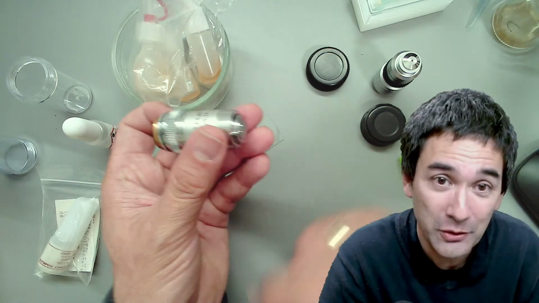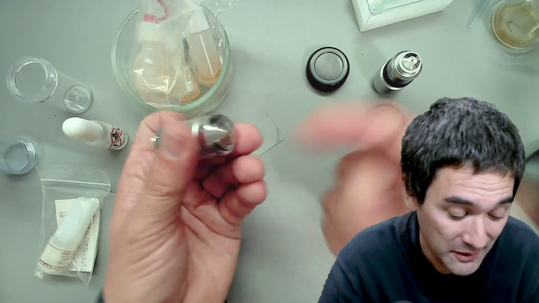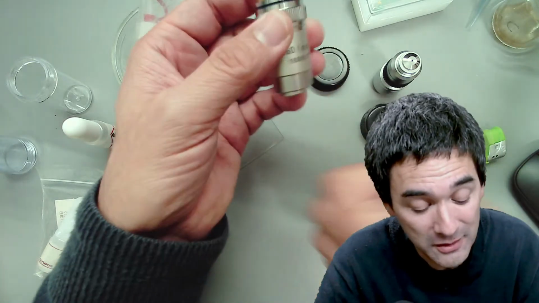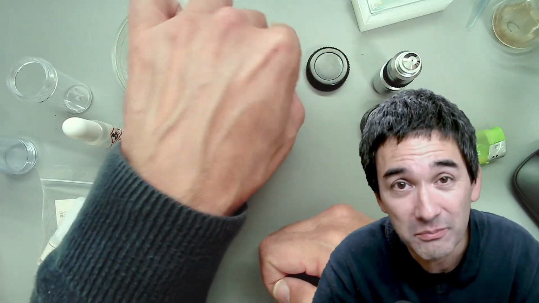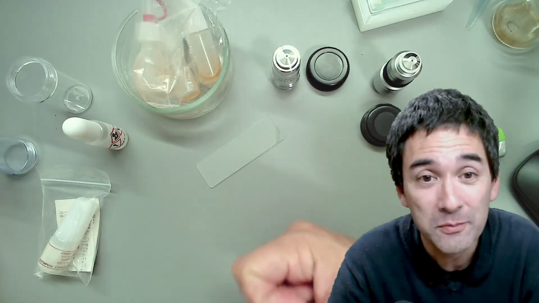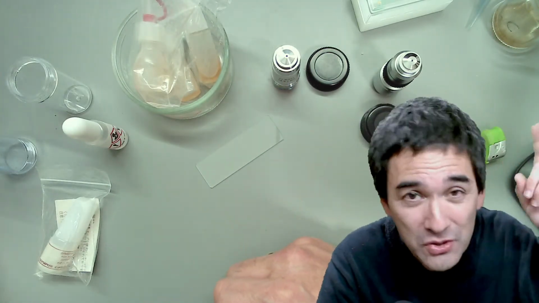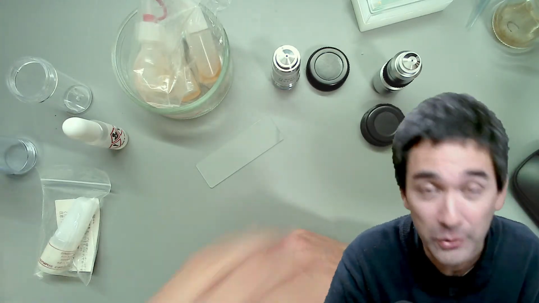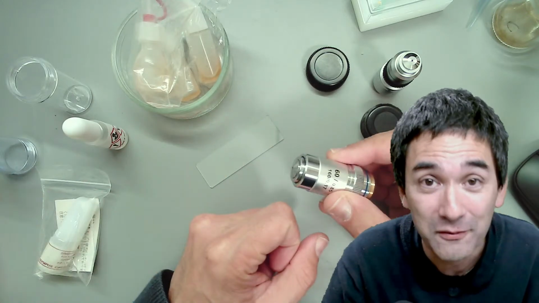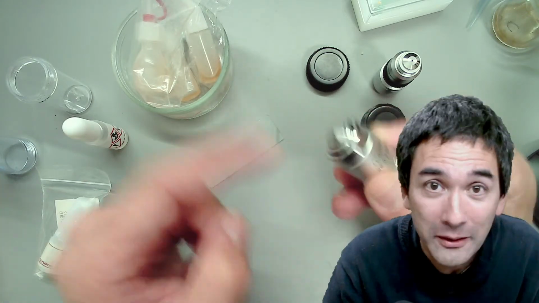So it got all covered, and then we had to clean it, but there was still some oil left on there. This reduces the usability of the objectives, because then the students raise their hands and say, I cannot see anything, everything is so blurry. And then I look through it, and of course everything is blurry, because the 40 times objective, the non-oil objective, is all oily, right?